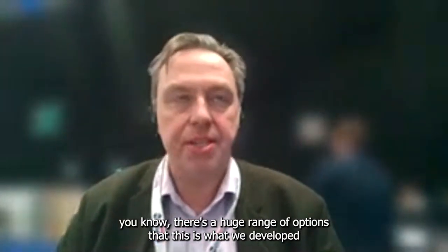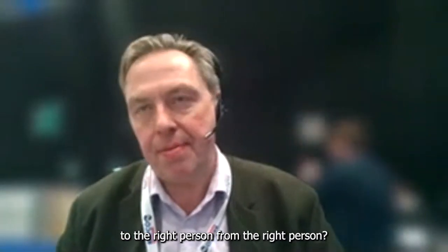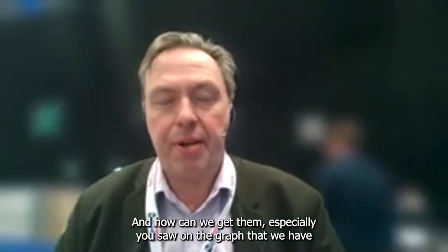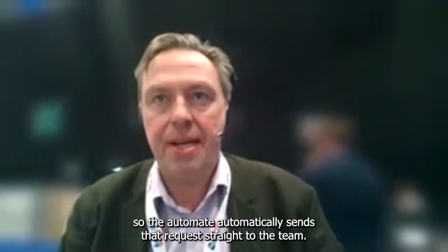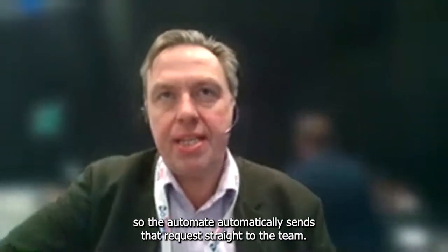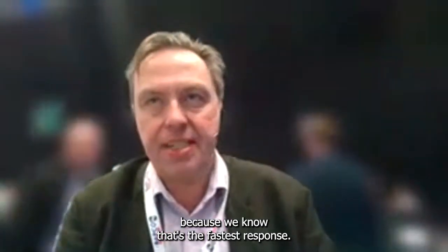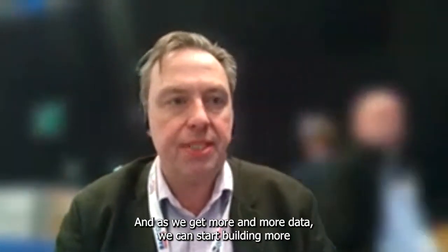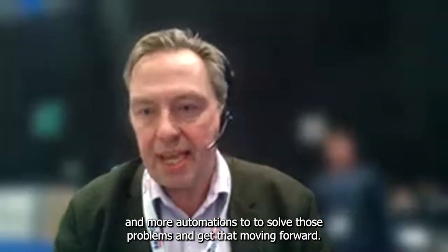Absolutely, and there's a huge range of options for this. It's what we developed it for: how do we make sure we're getting the right response to the right person from the right person in PDS, and how can we get them quickly? You saw on the graph that quite a few people have problems with the 2FA on Knowledge Hub. So the automation automatically sends that request straight to the team who can deal with it without coming into this process, because we know that's the fastest response. As we get more and more data, we can build more and more automations to solve those problems and get them moving forward.